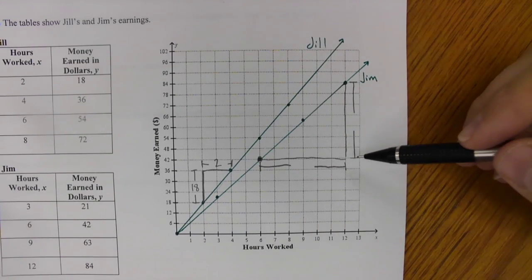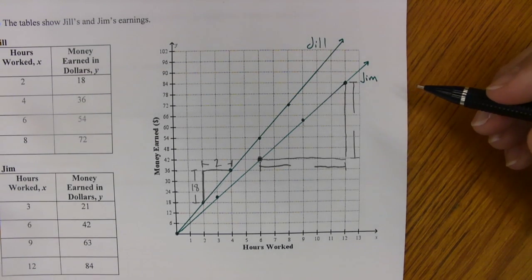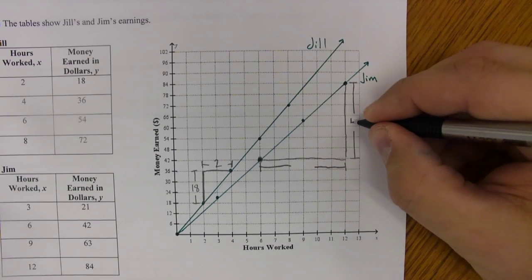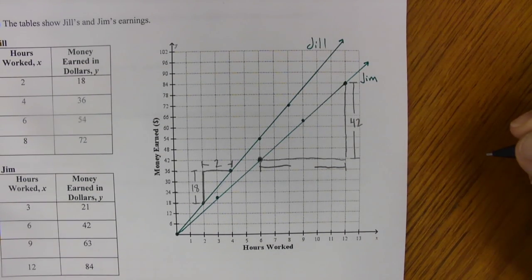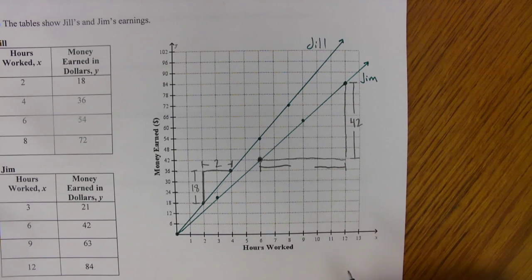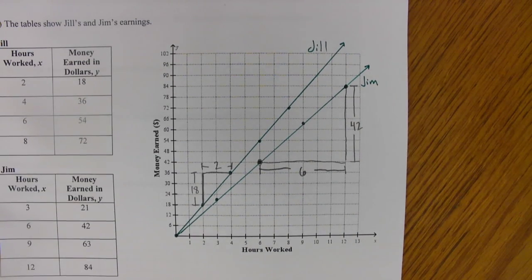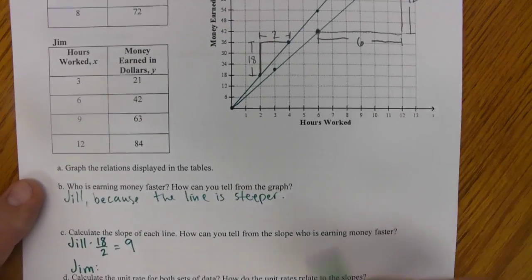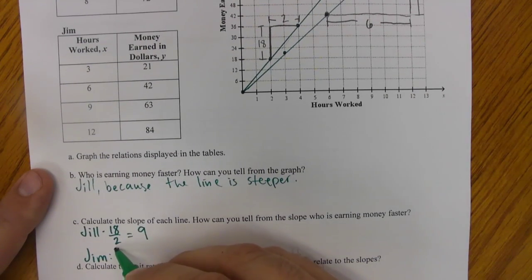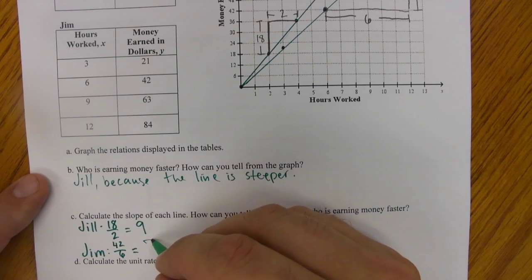Remember, each box is 6 units. It is going up 42 because it's 7 boxes, each one 6 units. How far over is it going? 6. It is going 6 units over. So we've got up 42, and right 6. Remember that slope is the ratio of how far up it goes compared to how far to the right it goes, also known as rise over run. 42 over 6 is 7.